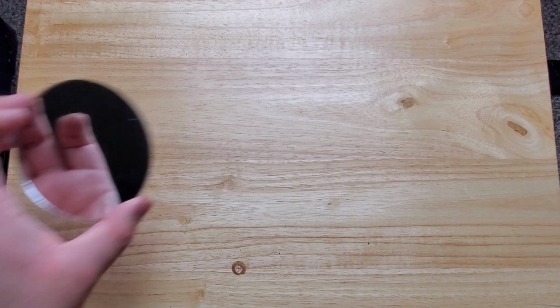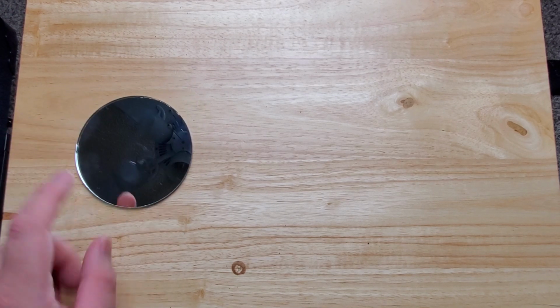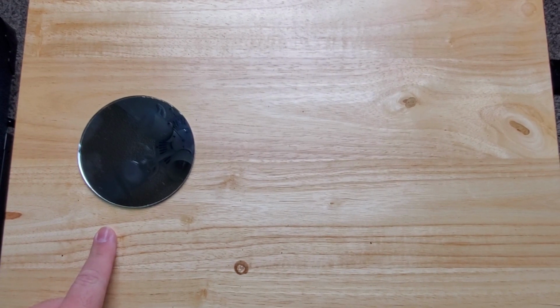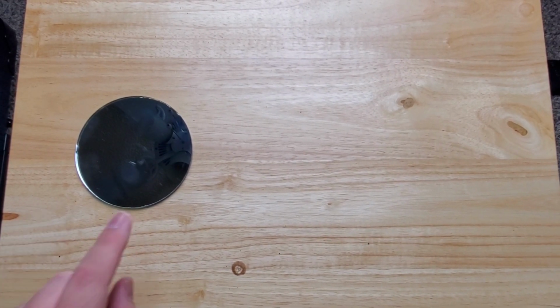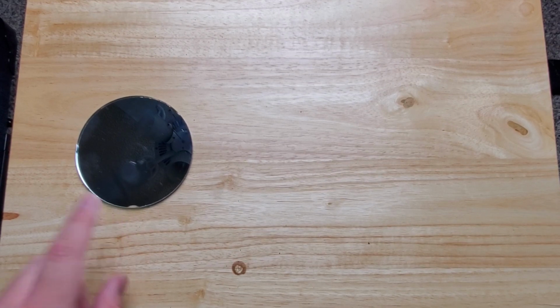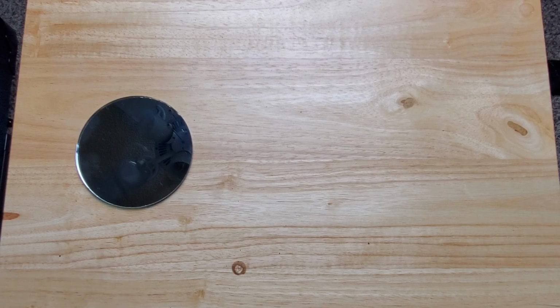The first one I have is the use of a mirror. This mirror I bought at Hobby Lobby. It was in a pack of 4 for a few dollars. And this mirror is designated for return to sender spells and reversal spells only. I would never use this for any other type of spell moving forward. So that's the first variation.